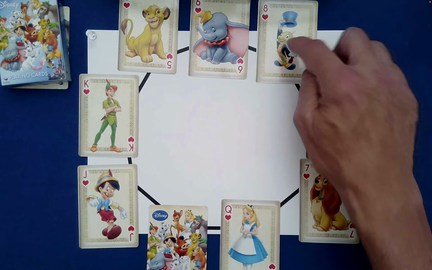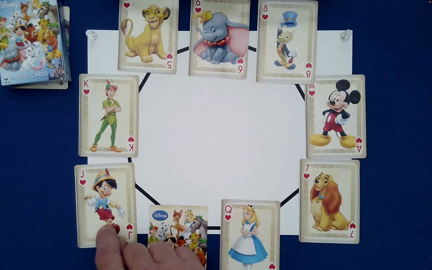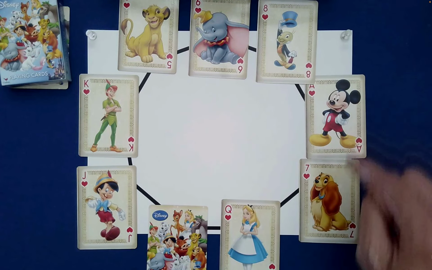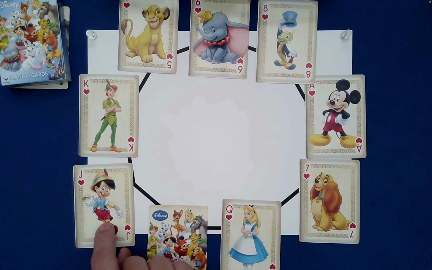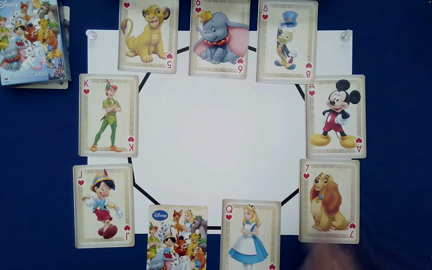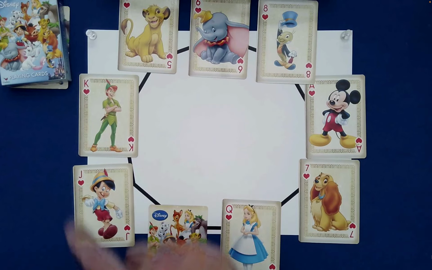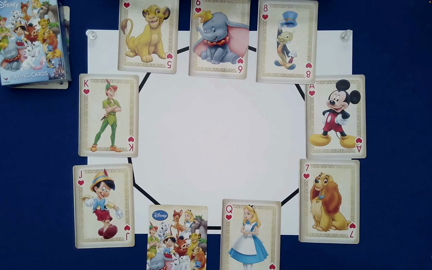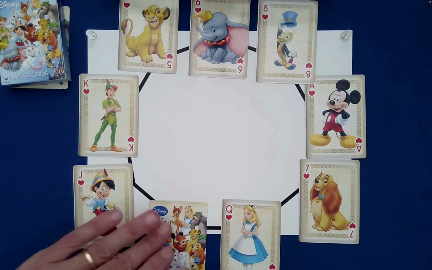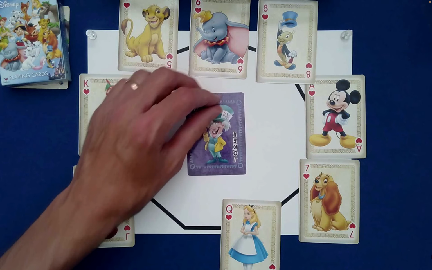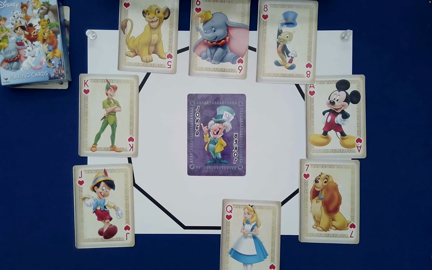And then 6. 1, 2, 3, 4, 5, 6. Wait, what's going on here? Because if we start counting from here again, we'll just go in a circle for all eternity. What is going on? Oh, wait. That's how the universe is going to communicate to us which Disney character is most similar to you. And which one is it then? Let's check it out. Oh, it's the Joker. It's the Mad Hatter.